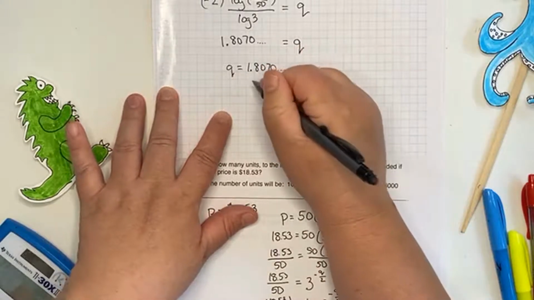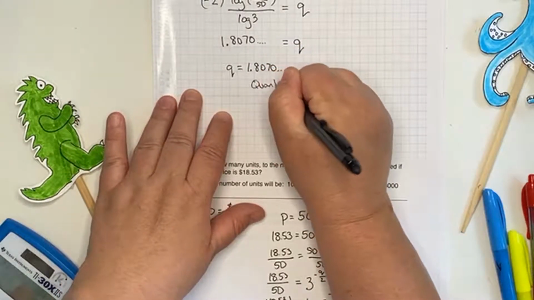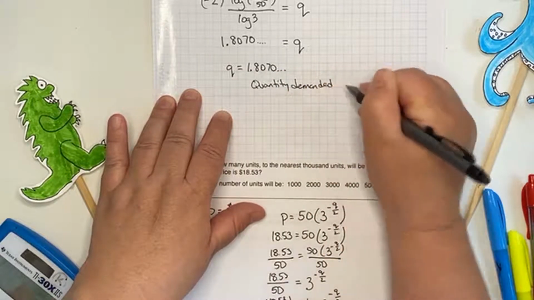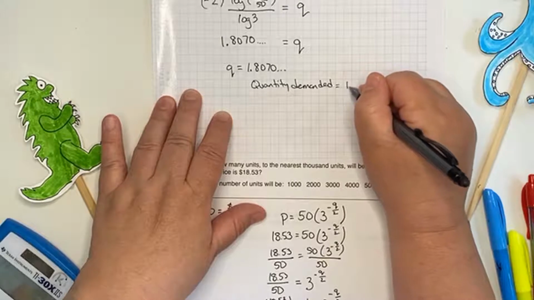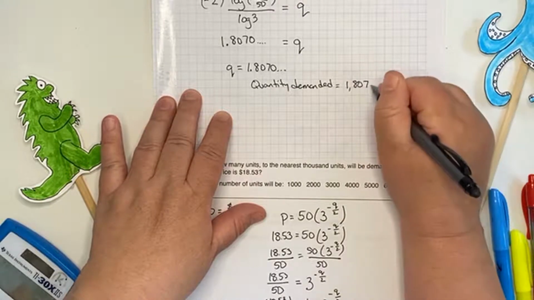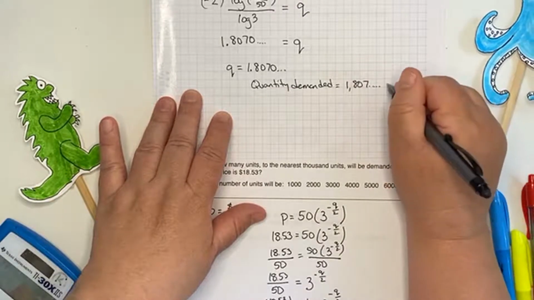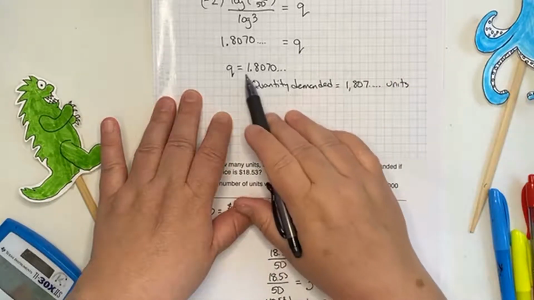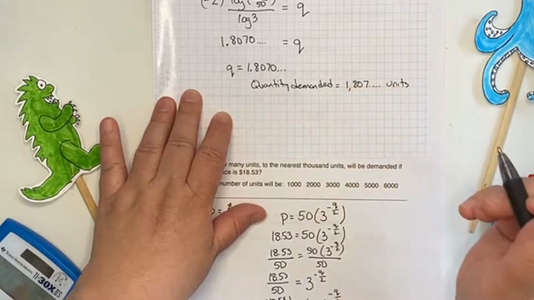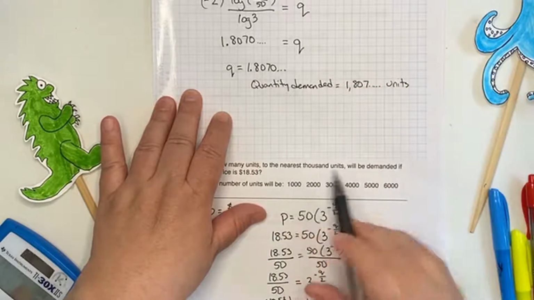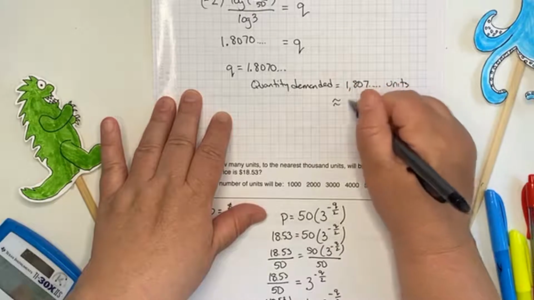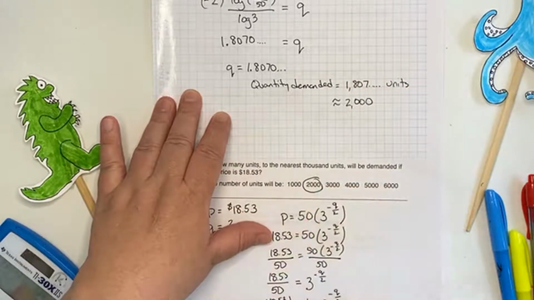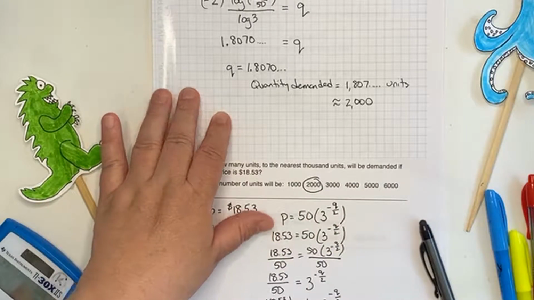So if Q is 1.8070, that means the quantity demanded is 1,807 units, right? Because this is in the thousands. And if I'm going to round that to the nearest 1,000 units, that's closer to 2,000 than it is to 1,000. So I'm going to choose 2,000 units.